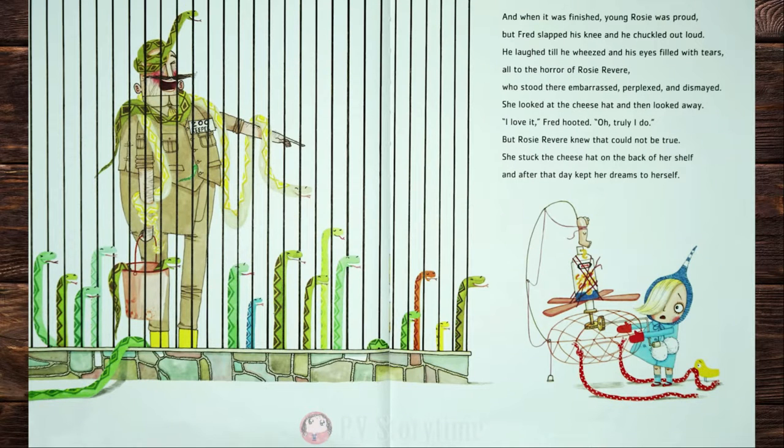And when it was finished, young Rosie was proud, but Fred slapped his knee and he chuckled out loud. He laughed till he wheezed and his eyes filled with tears, all to the horror of Rosie Revere, who stood there embarrassed, perplexed, and dismayed. She looked at the cheese hat and then looked away. "I love it," Fred hooted. "Oh, truly I do." But Rosie Revere knew that could not be true. She stuck the cheese hat on the back of her shelf, and after that day kept her dreams to herself.